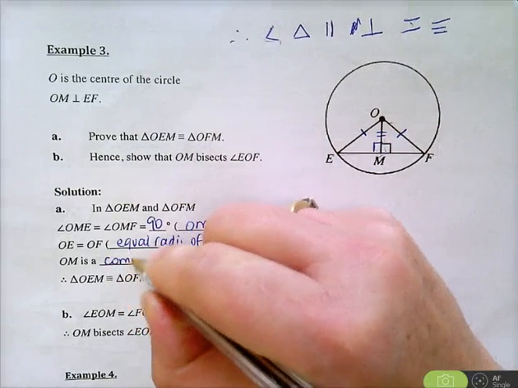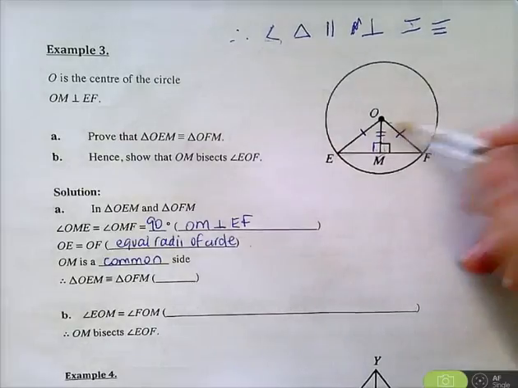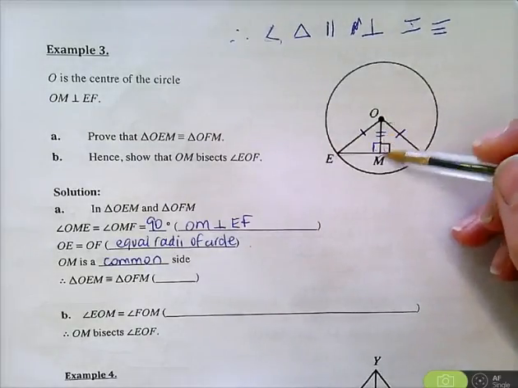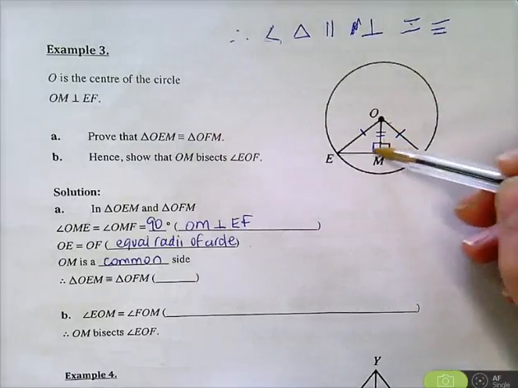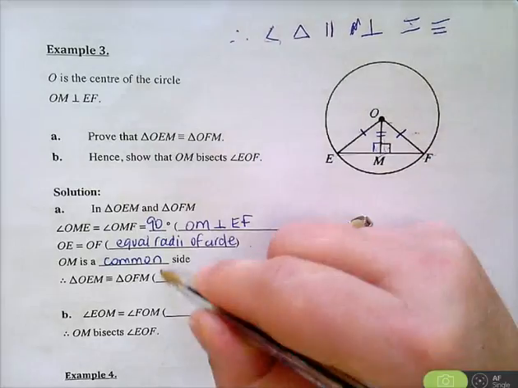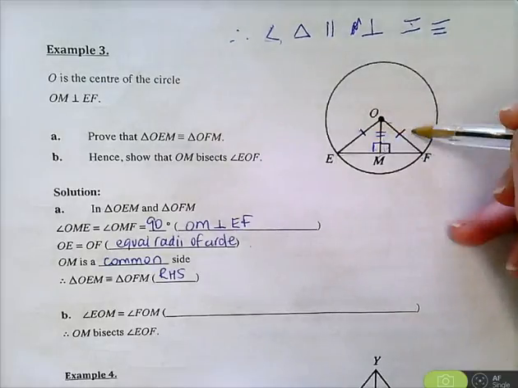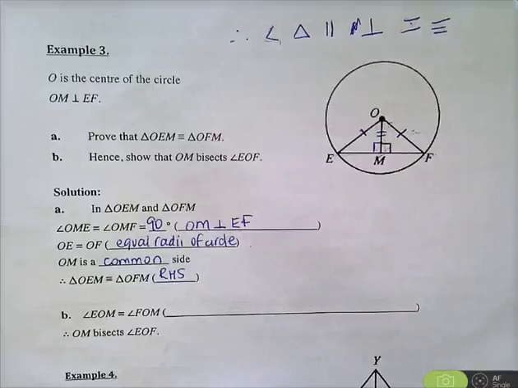Common side, or you can write OM equals OM common side. So girls, I've marked on the diagram what we've got, therefore triangle OEM is congruent to triangle OFM. What's the reason? RHS. Girls, it is not SAS. If you try SAS, the angle would have to be up there, and we don't know that those angles are equal. So it's RHS.